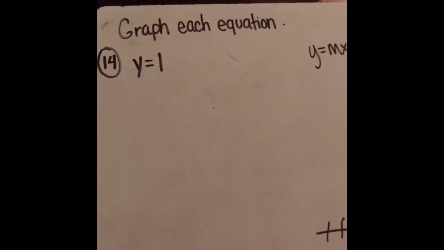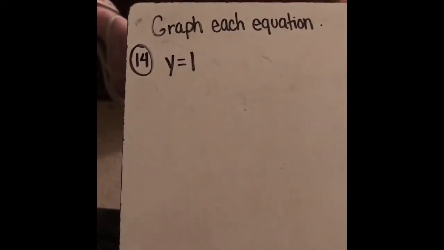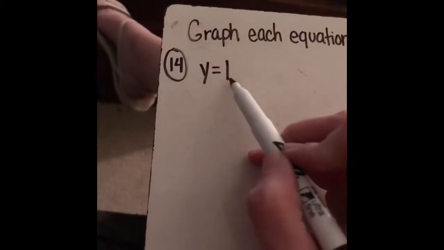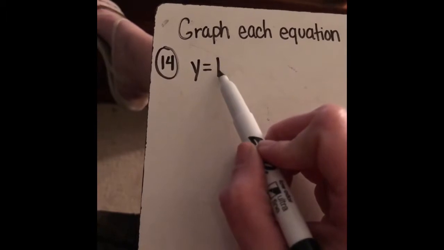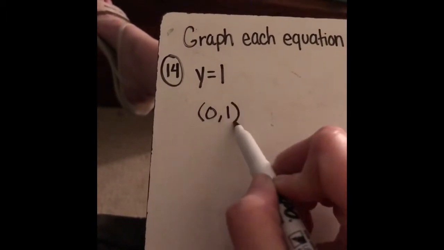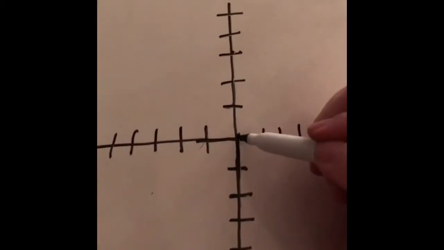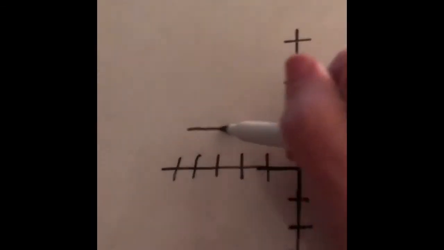Okay, so this one is actually pretty easy. It's really just giving you what your y-intercept is. So that means it's going to be (0, 1). If we go here, (0, 1) would be right here. That means that your line is going to be horizontal.